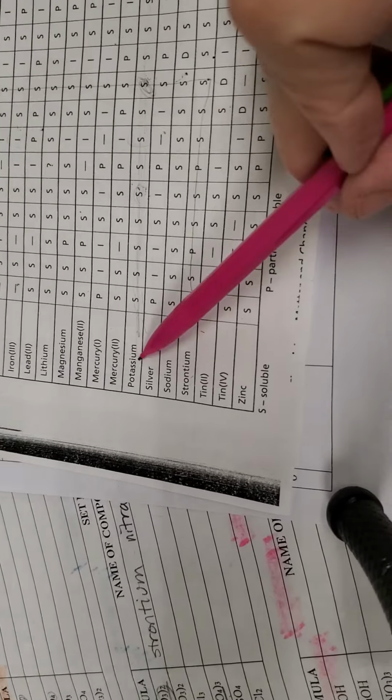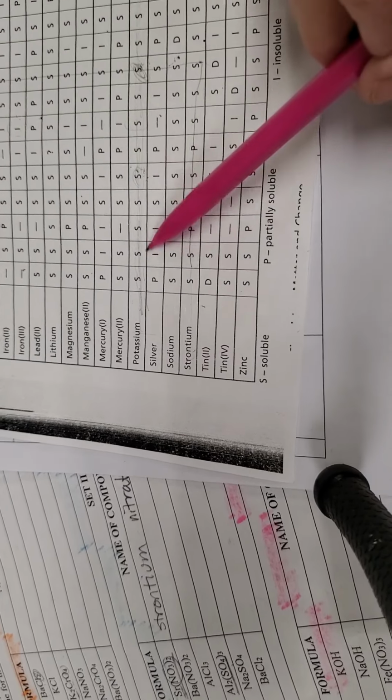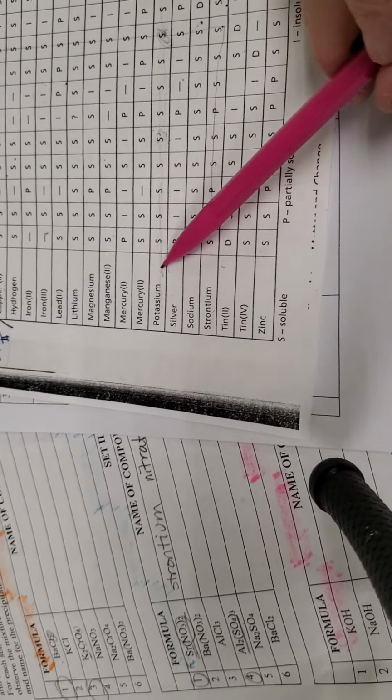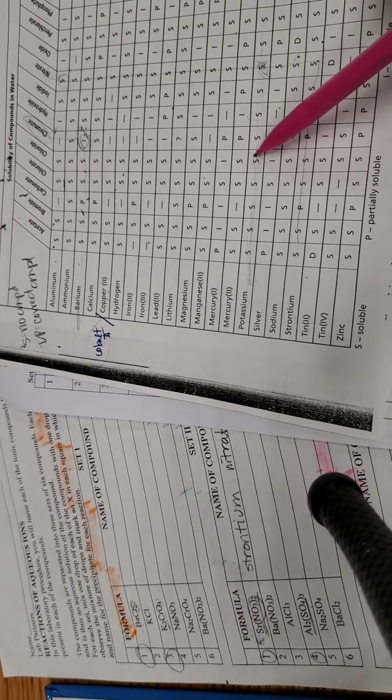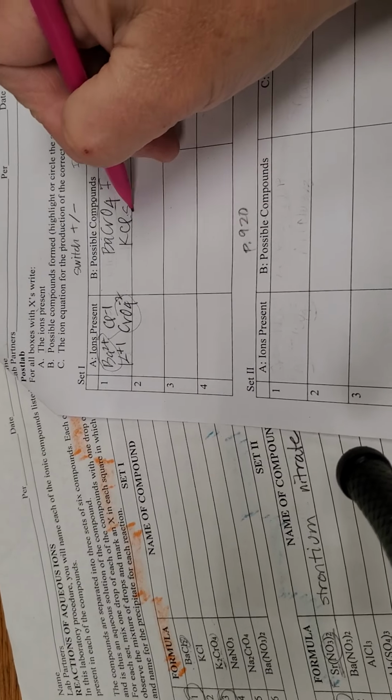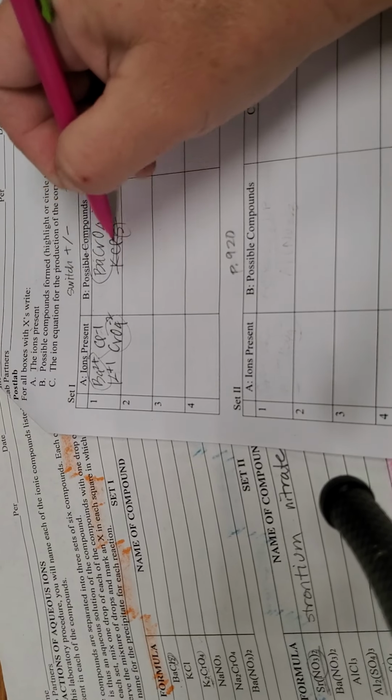Okay, now just to double check, let's look and see the KCl. When you look at K, or potassium, you can see all the way across it's soluble, which means it never forms a precipitate. But just for fun, the chloride is right here as an S. So that means I know for sure that it's not this one. It's got to be this one.